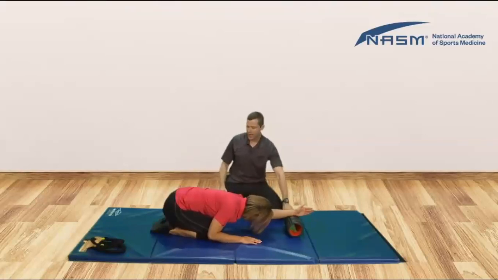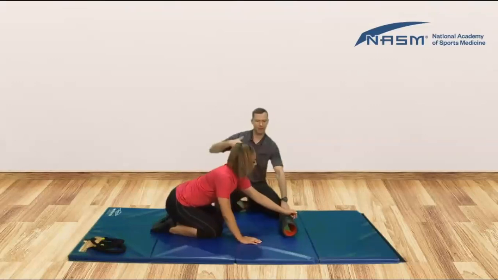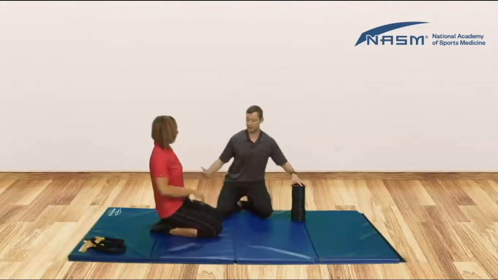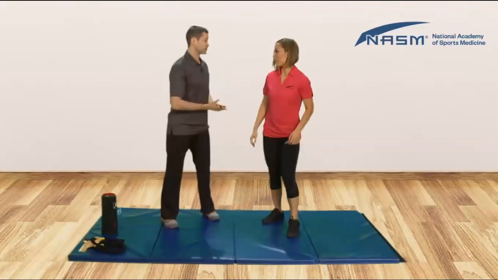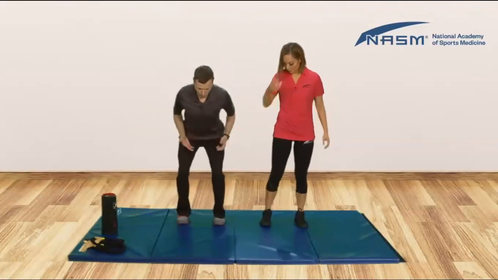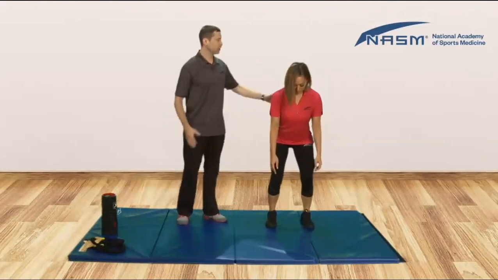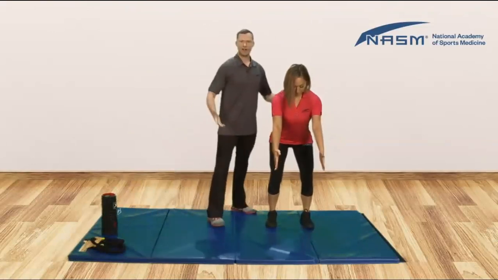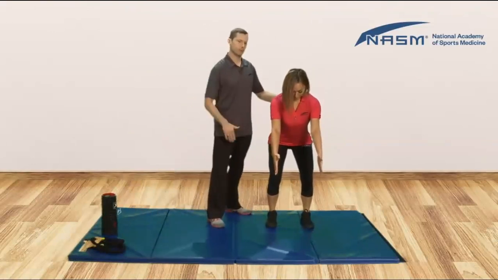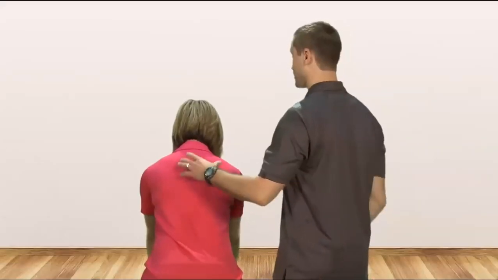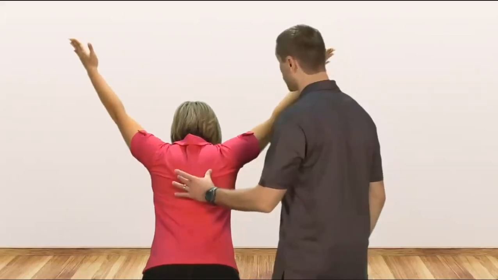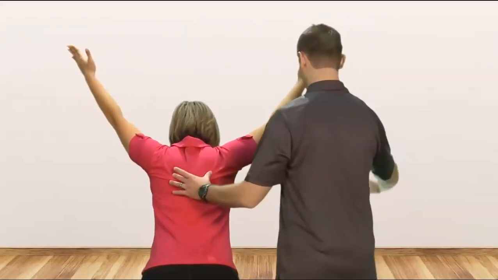All right, so let's go ahead and have you come up. Let's go ahead and start some activation exercises. So come on up this way. And the activation exercise I'm going to have you do is I'll actually have you squat down a little bit, and you're going to go into your YTAs, or this is what NASM calls their combo number 1, right? So she's going to go up into a Y position, so Y. And this is a nice activation for those lower traps right here.